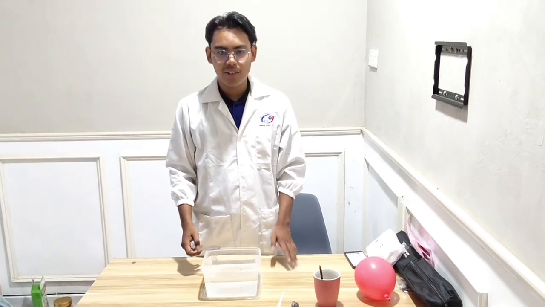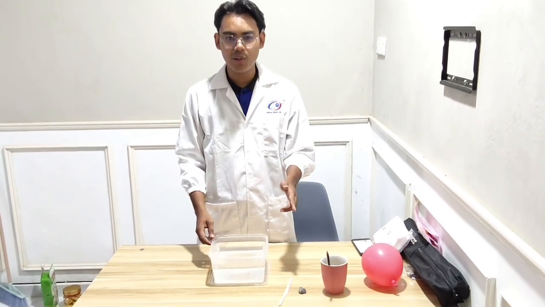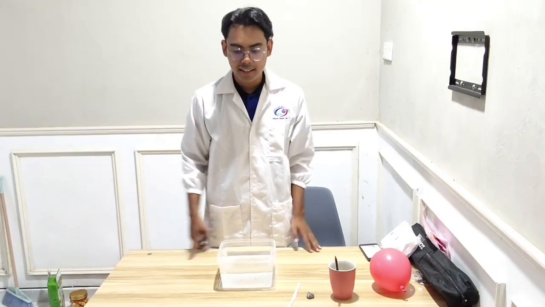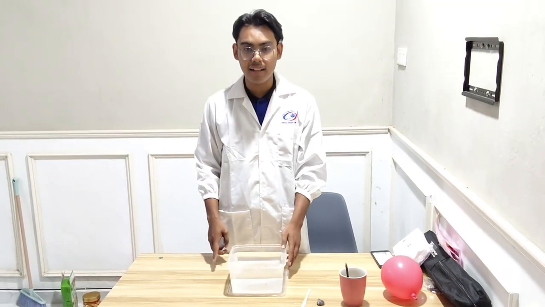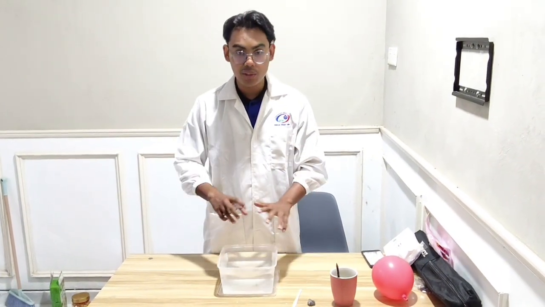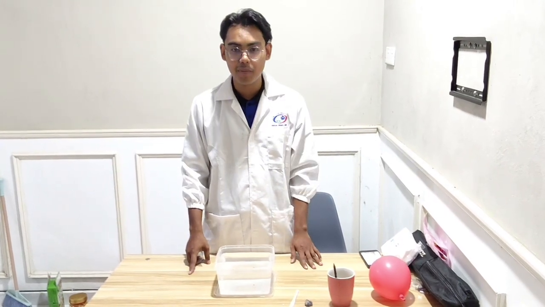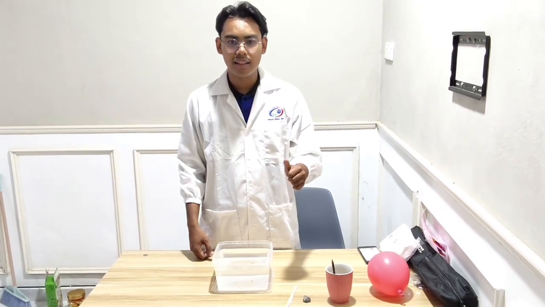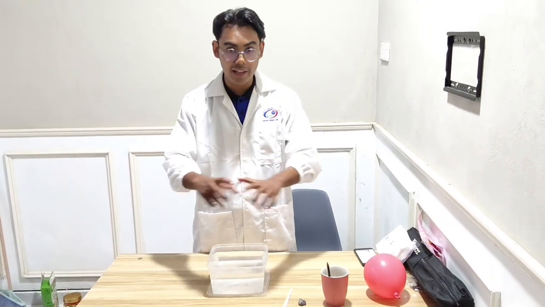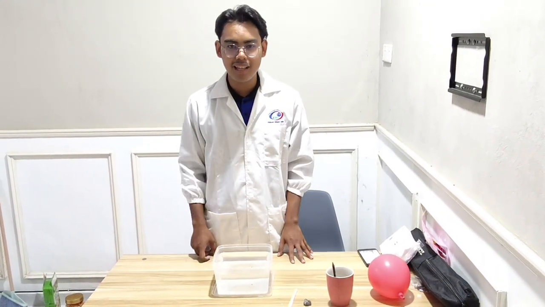Okay guys, for the safety rules and safety issues, you must make sure that your place is always clean. And remember, after we do the experiment, remember to clean it first because it can contain bacteria, and of course we want our experiment place to always be safe and always be clean.